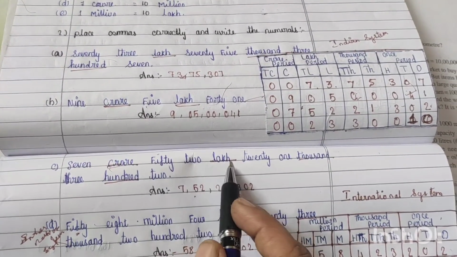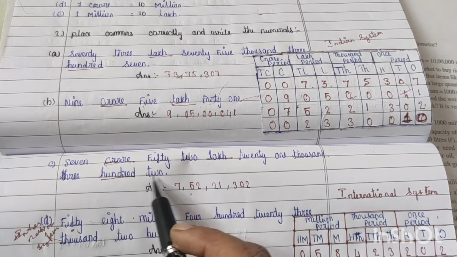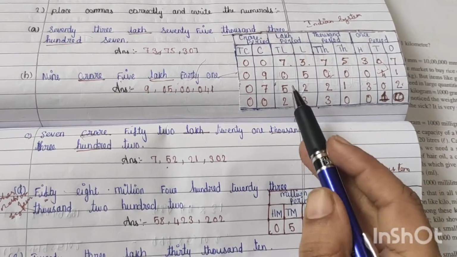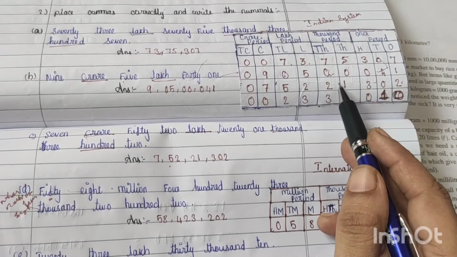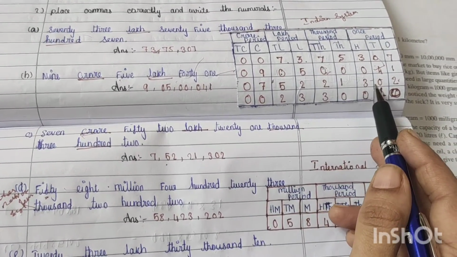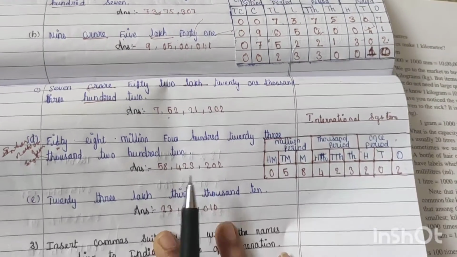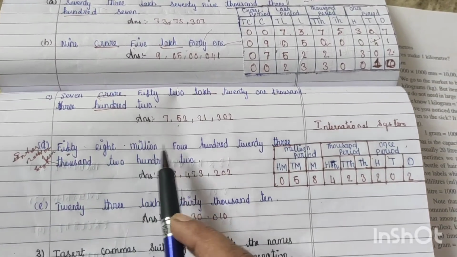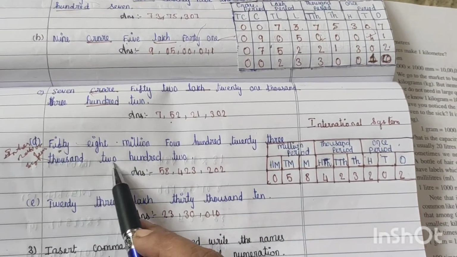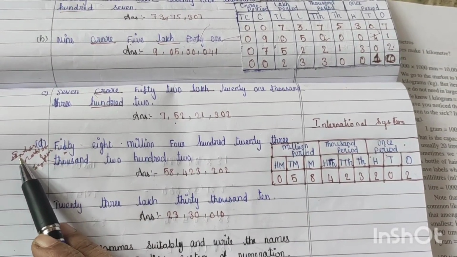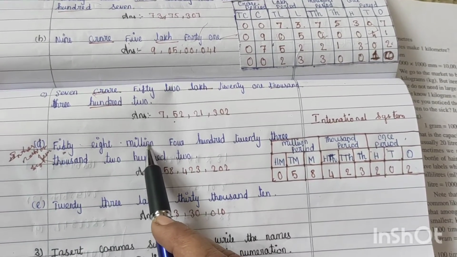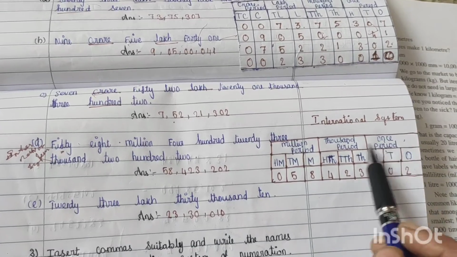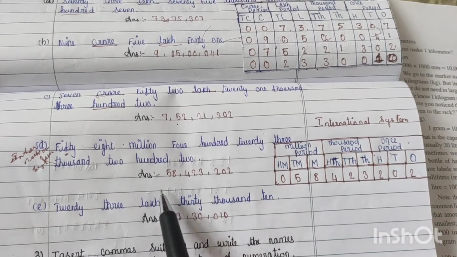7 crore 52 lakh 21,302. 58,423,202. That is international system, because you have million period, ones period, thousands period and million period.